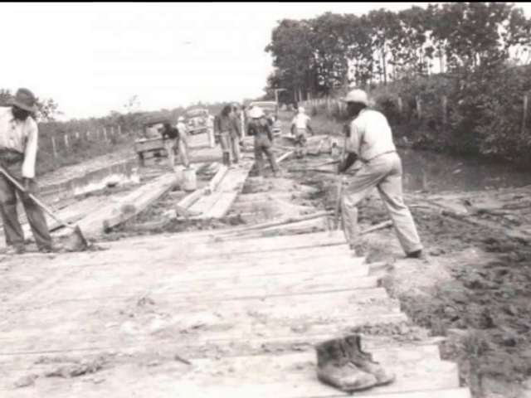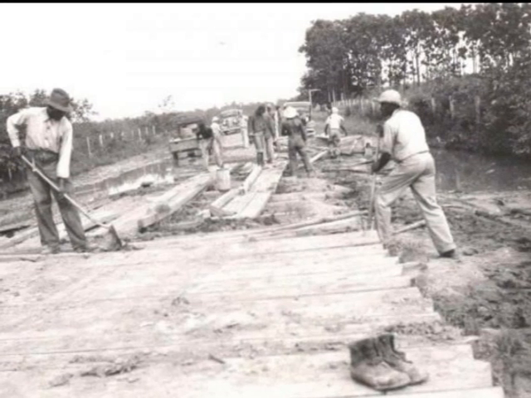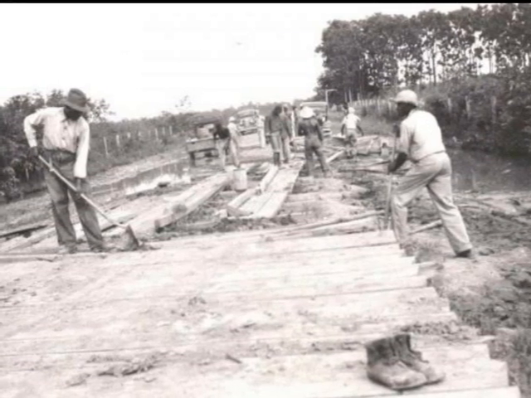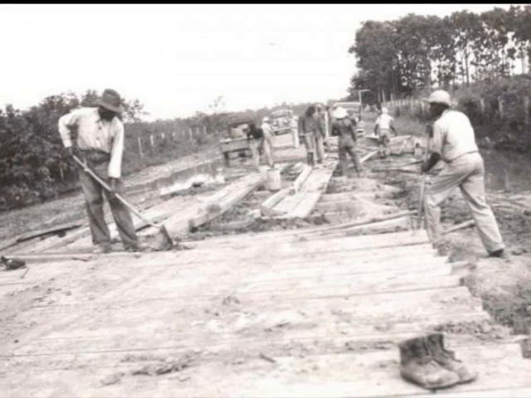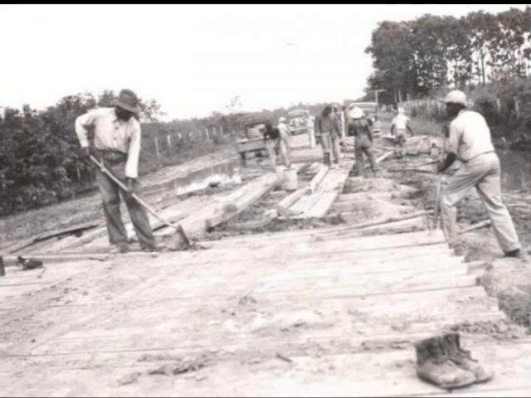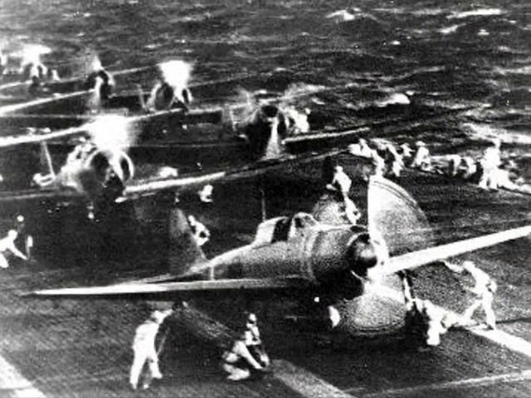FDR offset the damages to the economy by establishing federal programs to employ workers. One of these programs was the Civilian Conservation Corps. This program hired unemployed Americans to strengthen U.S. infrastructure like highways. Eventually, the economy began to turn around.